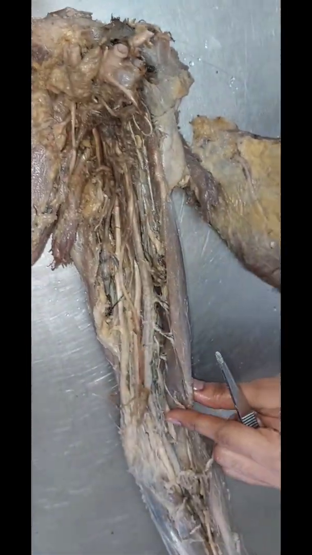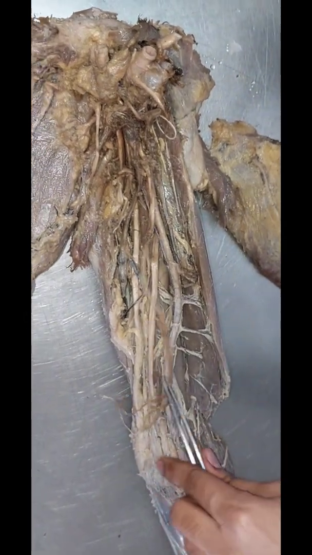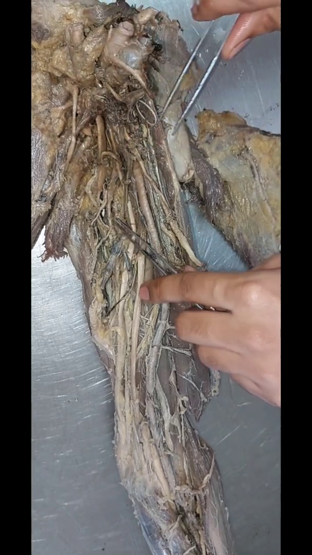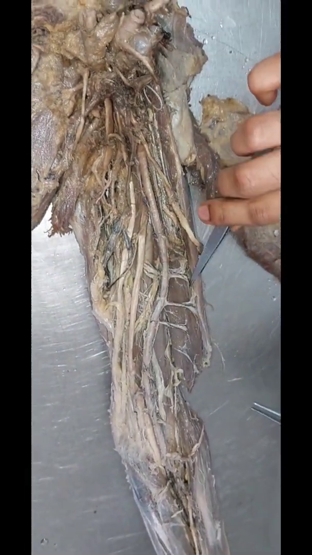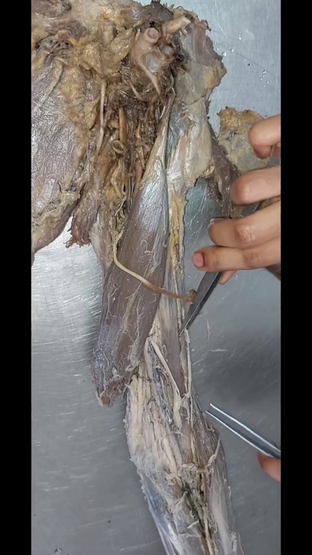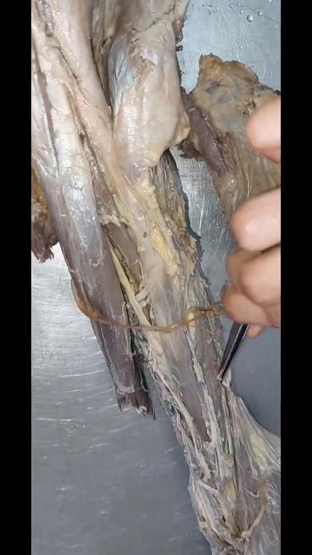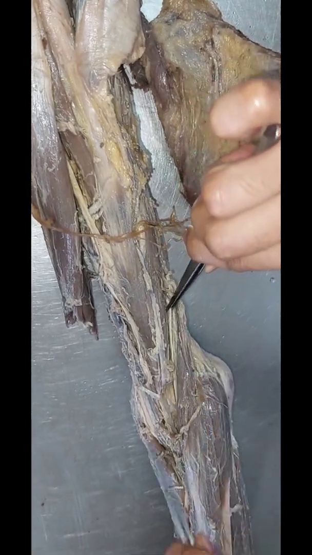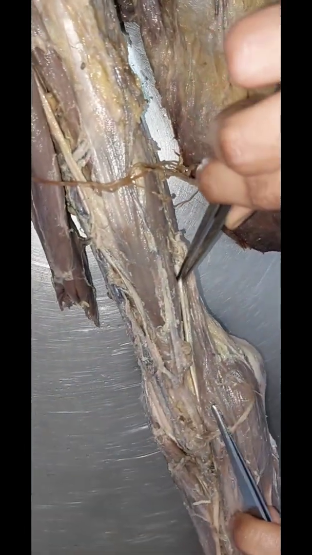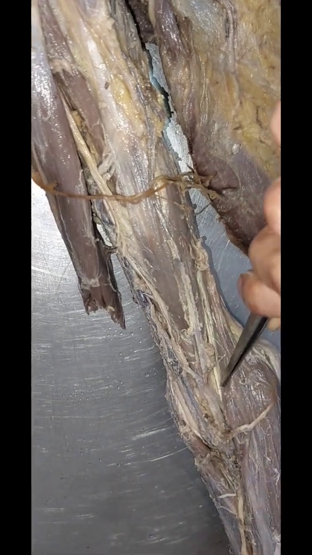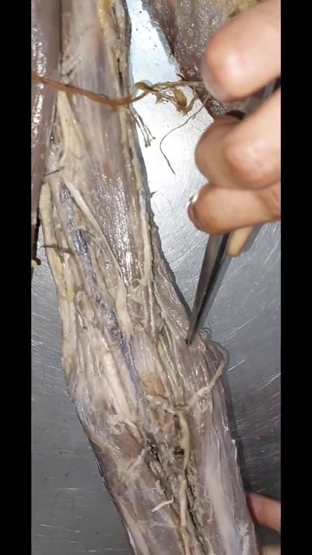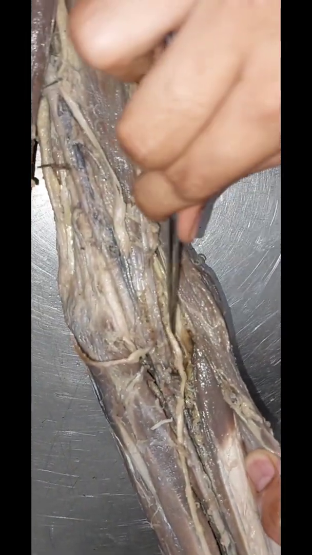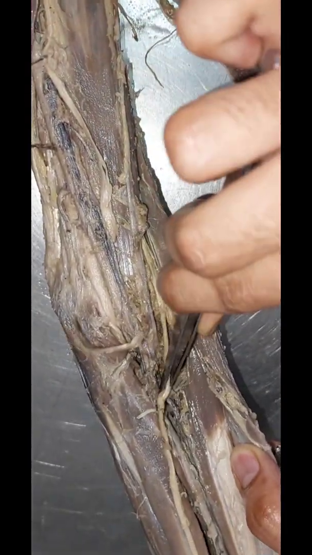The course in the front of the arm is as follows. The radial nerve descends on the lower and lateral side of the front of the arm, in the deep interval between brachialis on the medial side and brachioradialis with extensor carpi radialis longus on the lateral side, to reach the capitulum of the humerus. In the cubital fossa, the nerve enters the lateral side of the cubital fossa. There the radial nerve terminates by dividing into superficial and deep branches.